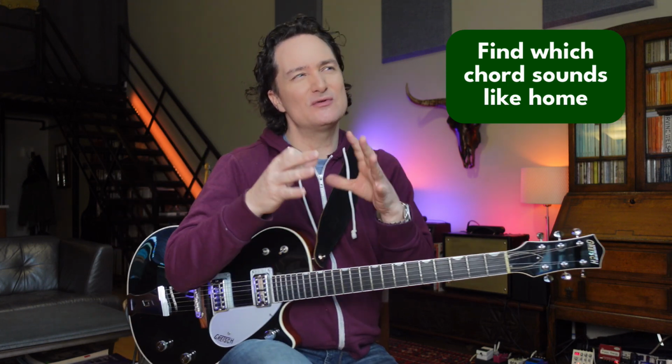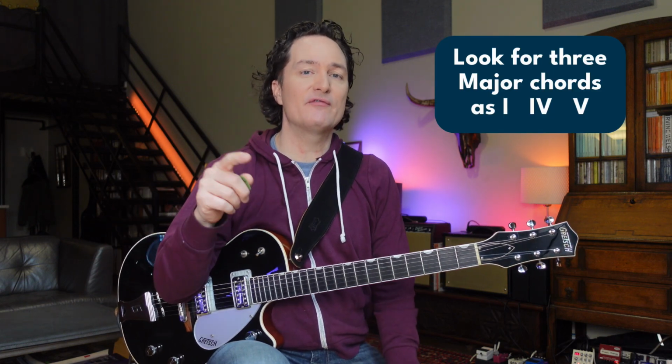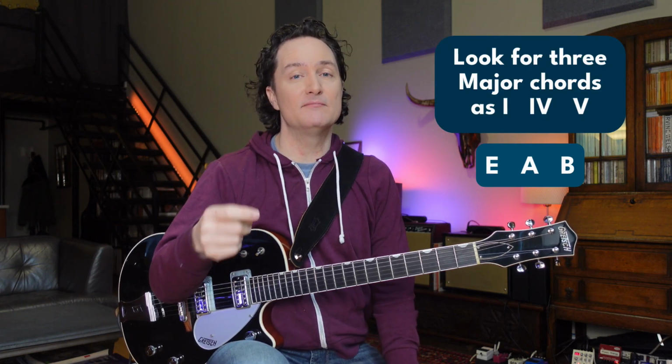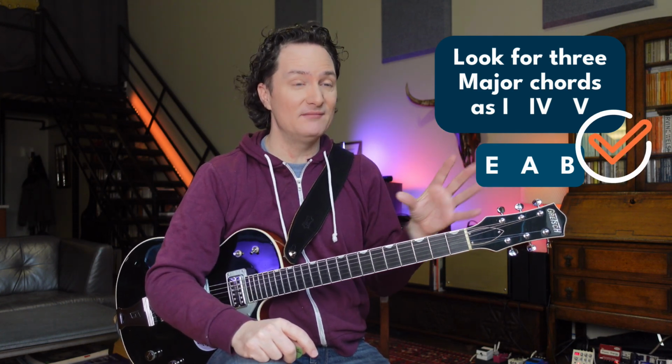And then we can sort of be a bit like a detective and figure out, okay, well, if that is 1, we make a hypothesis. If E is 1, is it true that the 4 from there and the 5 from there are also major chords? Because if that's true, then it is very likely to be E major.